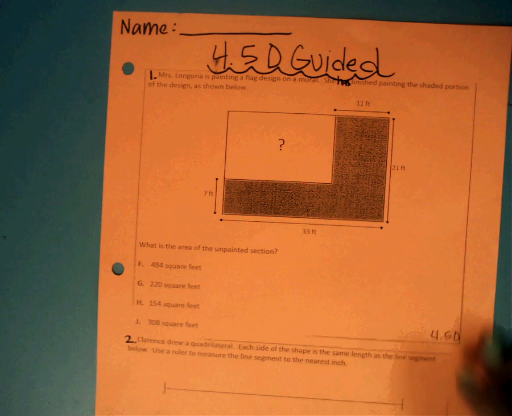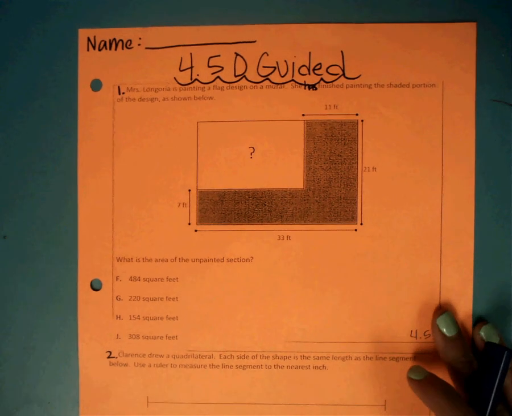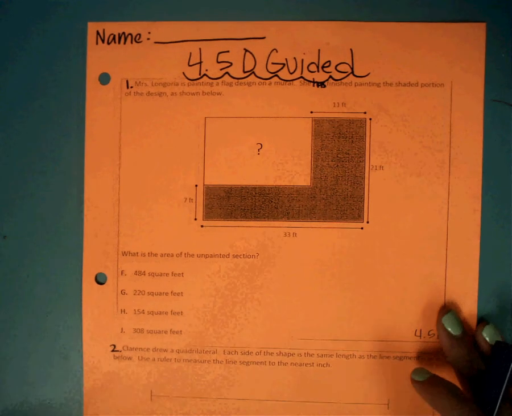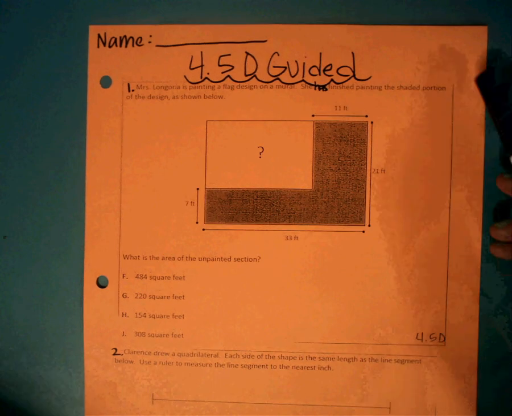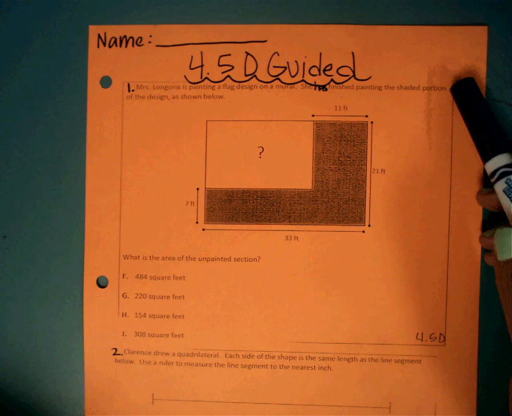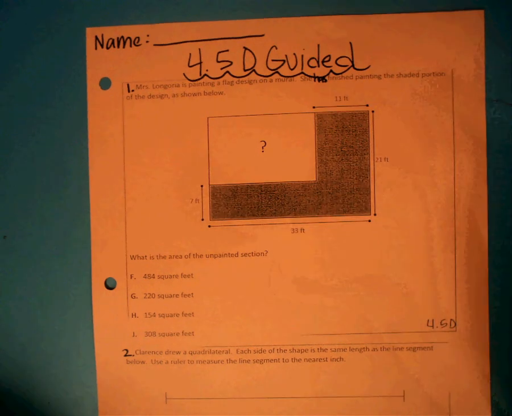Alright guys, let's take a look at this one right here, 4.5D. So this TEK is all about area and perimeter. Alright, so let's look at number 1. It says, Mrs. Longoria is painting a flag design on a mural. She has finished painting the shaded portion of the design as shown below. What is the area of the unpainted section?